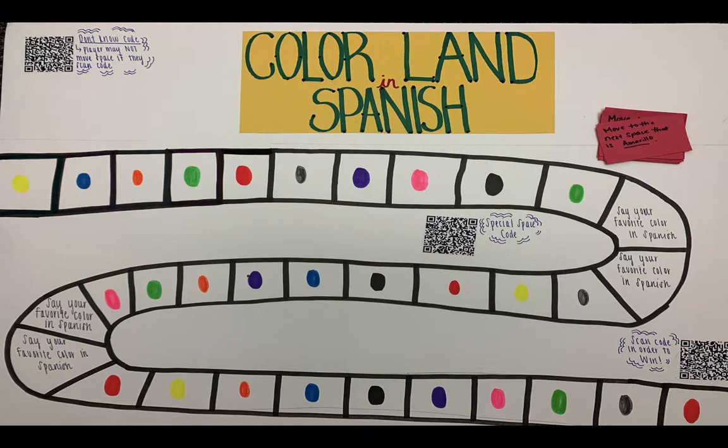The basic rules of the game are that each player starts on the first block, which is the yellow block at the very left, and players will determine the order in which to play. The players will pick a card, which are the red cards over here on the right, and it says move to the next space, that is Amarillo or Blanco, whatever the color is, it'll be underlined. So they have to know their colors in order to move, so they know what color to go to.